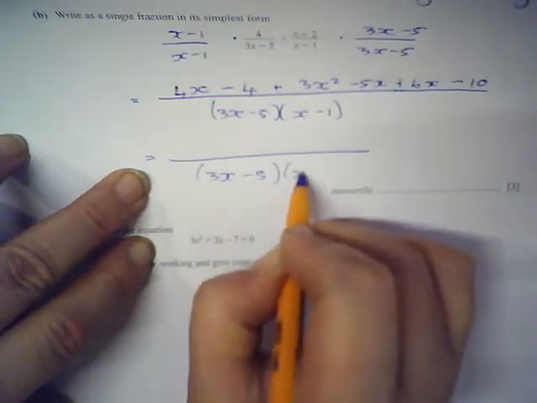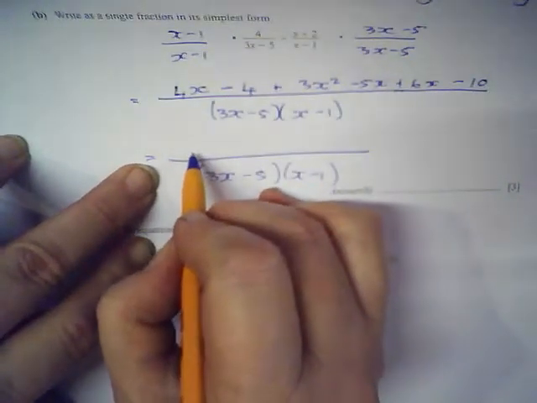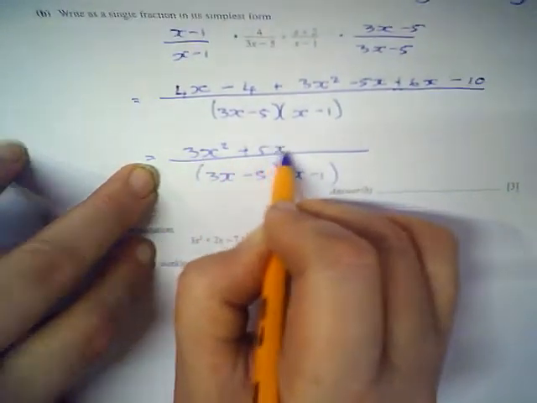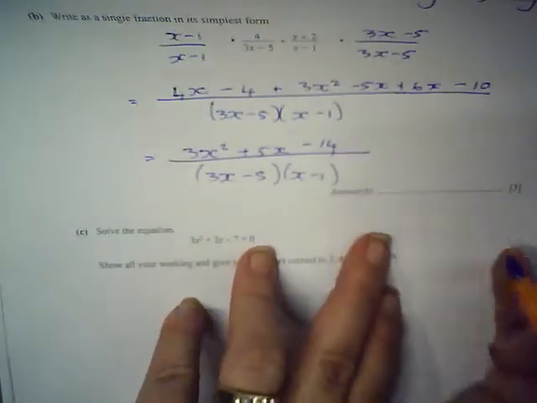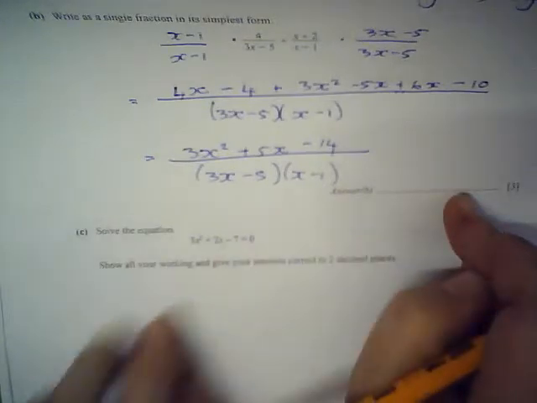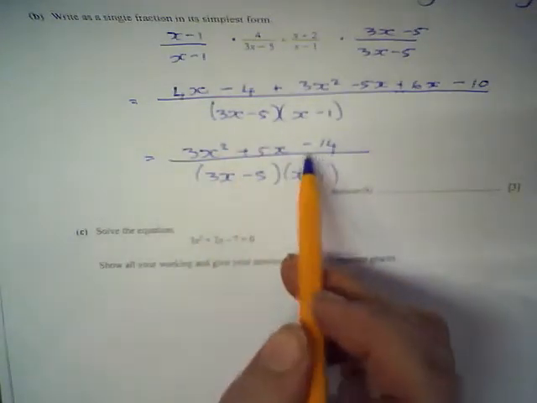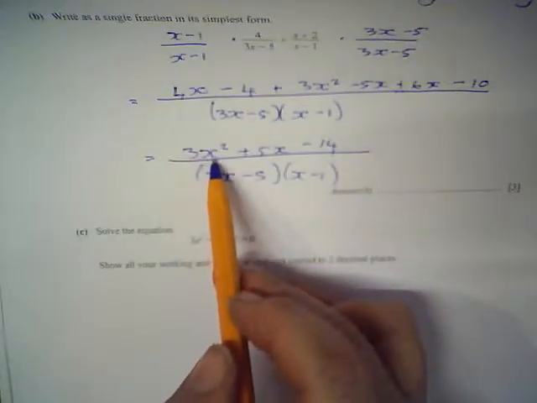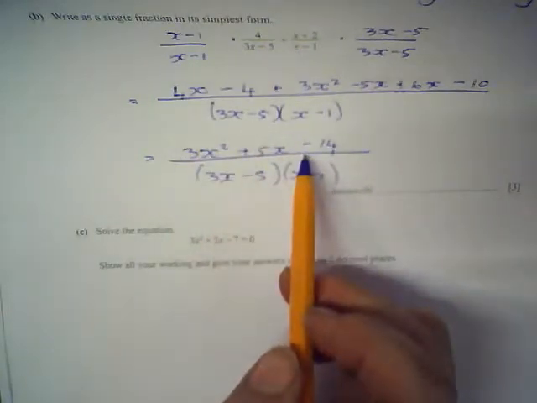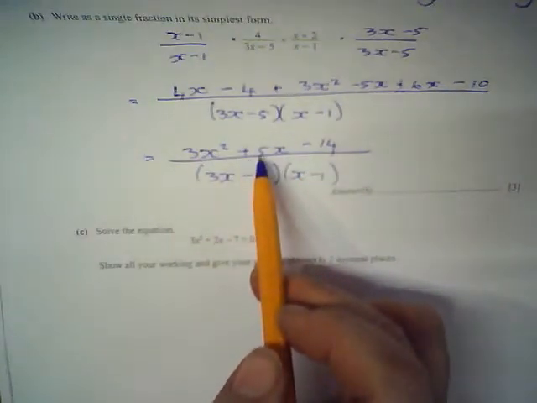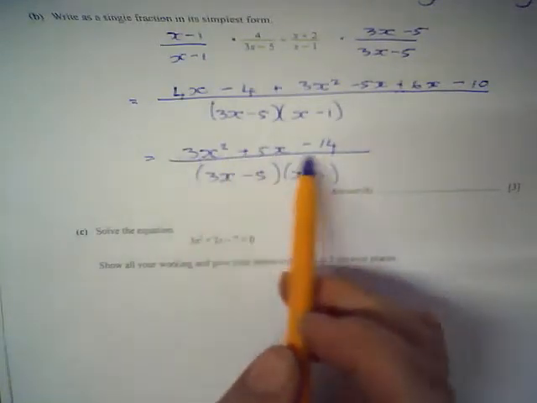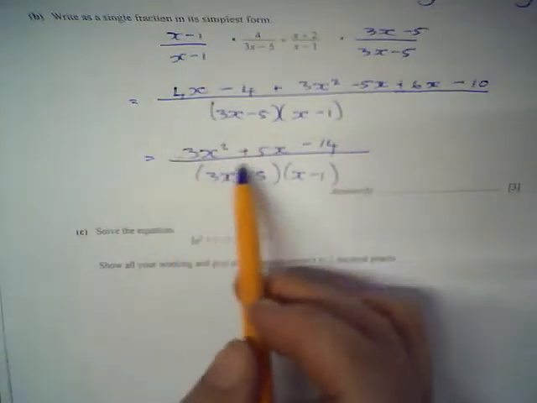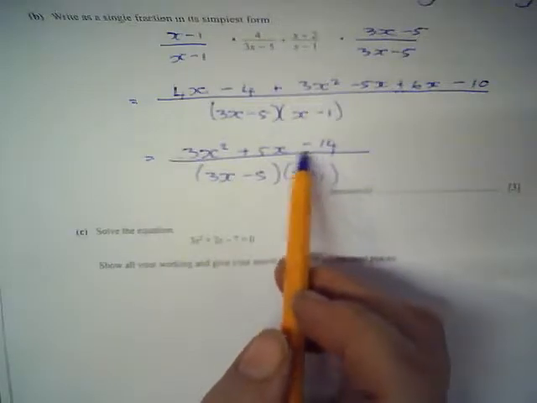3x minus 5, x minus 1, and if I do the simplification there, I get 3x squared plus 5x minus 14, and that would be the answer that I will write down here. Okay, I did check. The discriminant here is positive, so we would be able to solve this, but the solution is a fraction and not as simple. We won't be able to factorize it using just factorization, except if we use the quadratic equation to find a solution. Let's leave it at that.